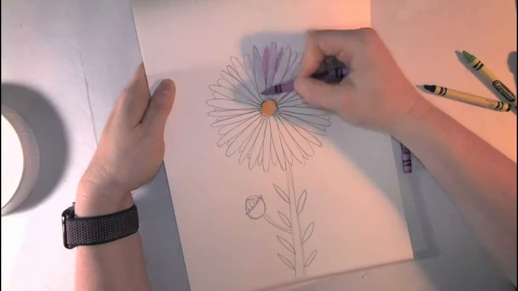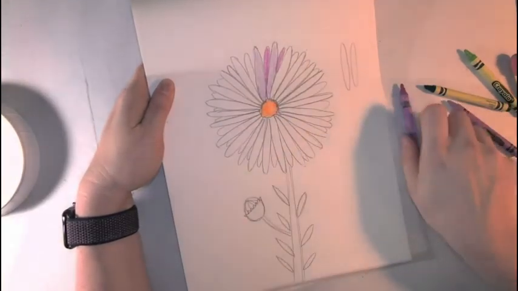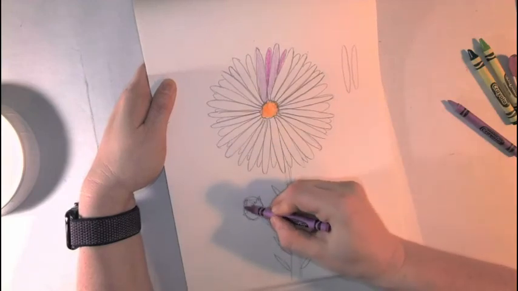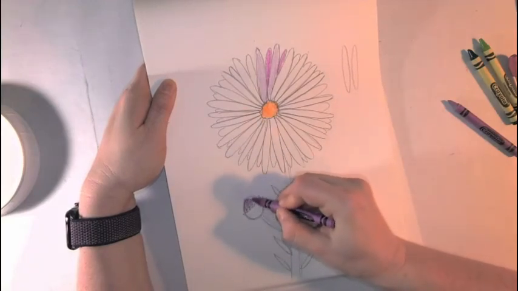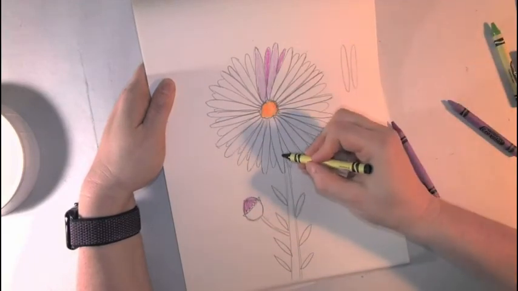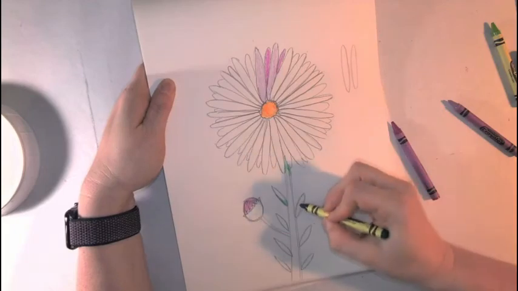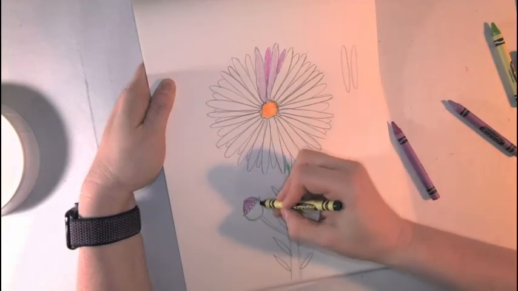And they'll stand out against each other. The bud is going to be the dark purple. And then I'm just going to do some, kind of like we did with the sunflower, where we make some spots that are darker.